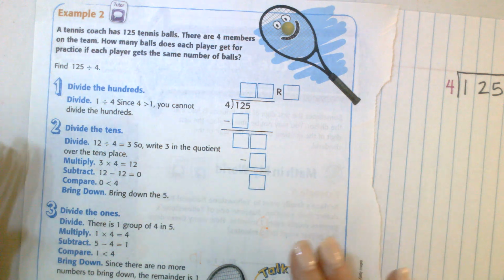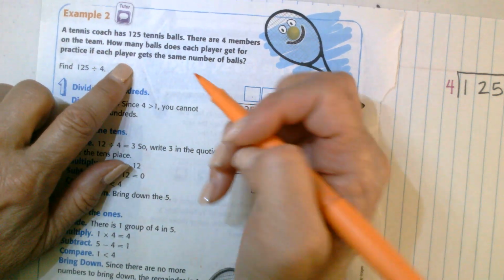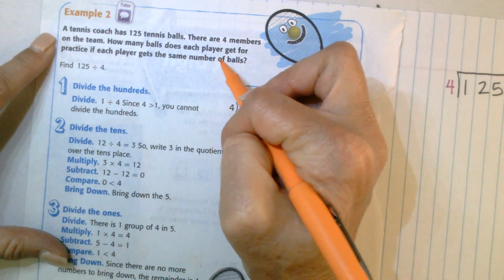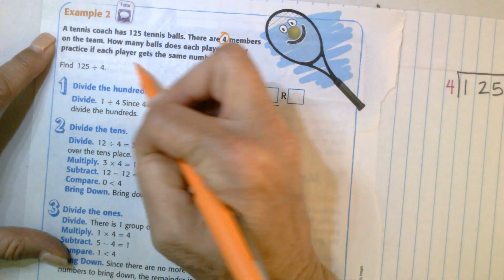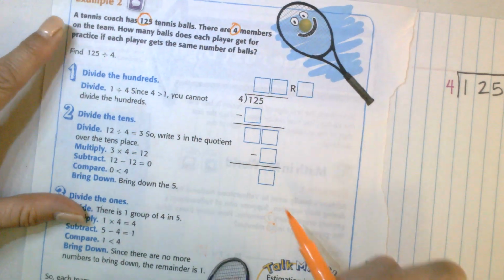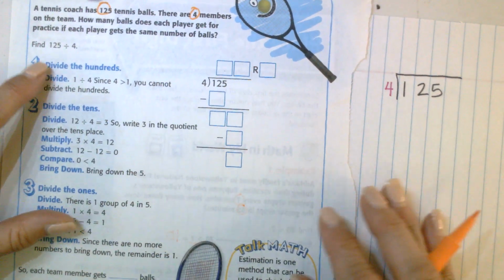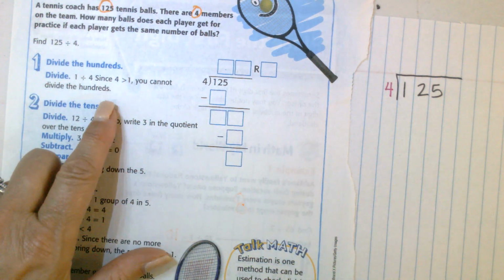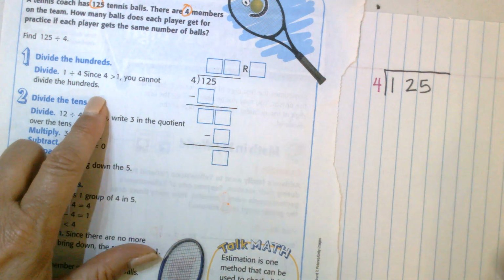A tennis coach has 125 tennis balls. There are 4 members on the team. How many balls does each player get for practice if each player gets the same number of balls? Our problem is going to be 125 divided by 4. So I look to place my first digit.